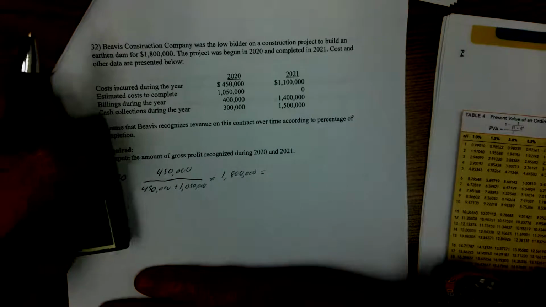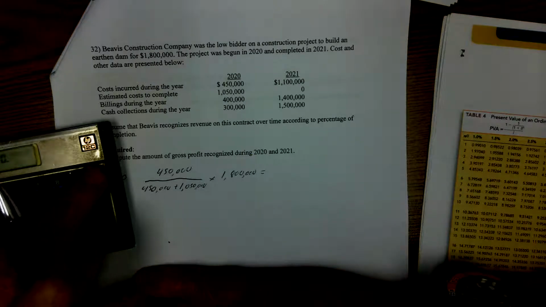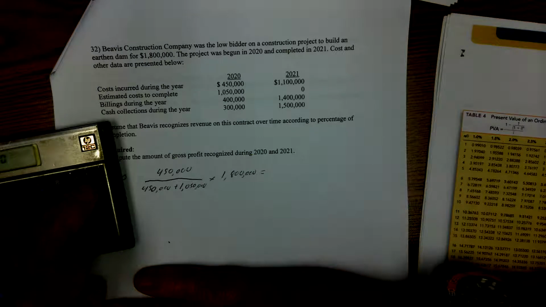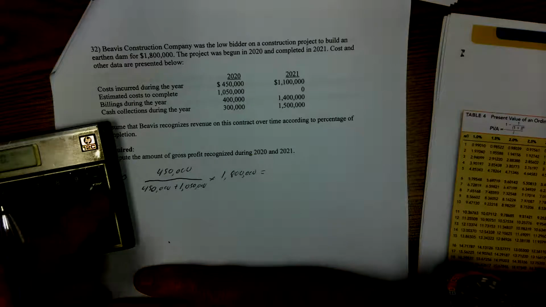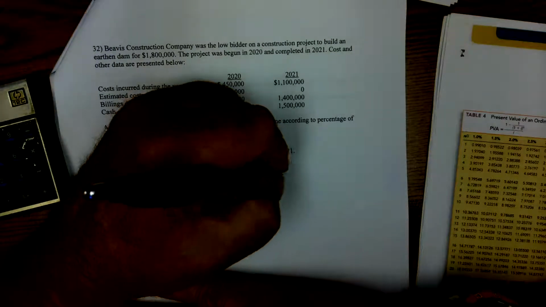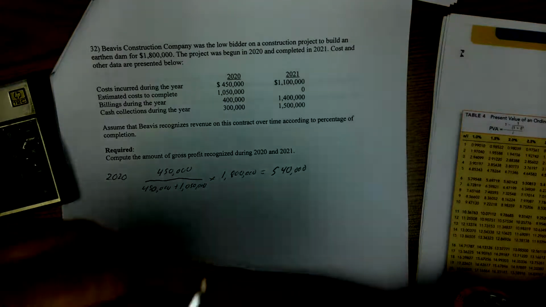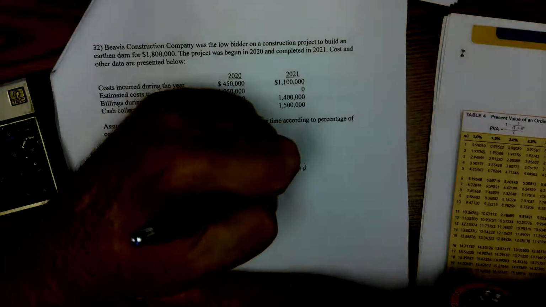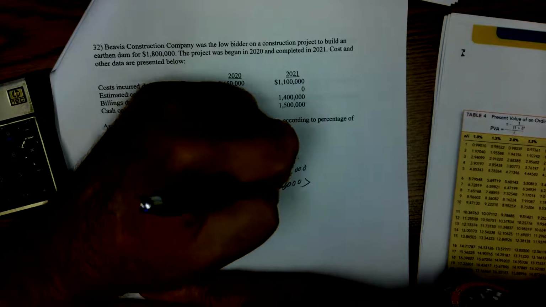And so 450 divided by 1,500, that's 30%. 1,800,000 times that equals 540,000, which is our revenue, minus the 450,000 cost.